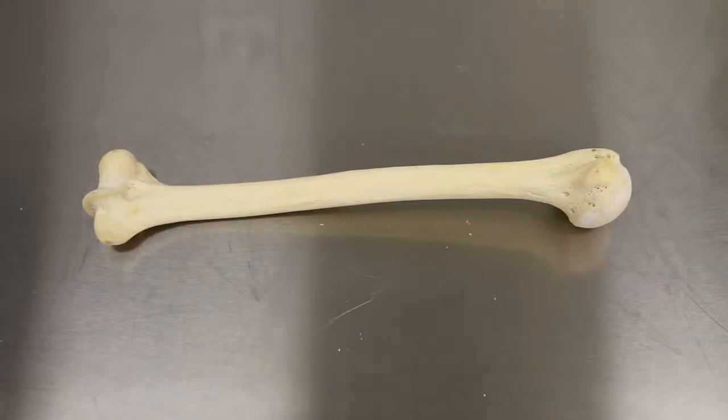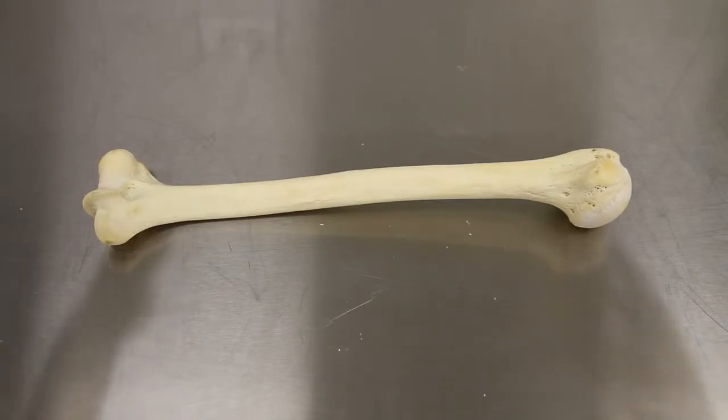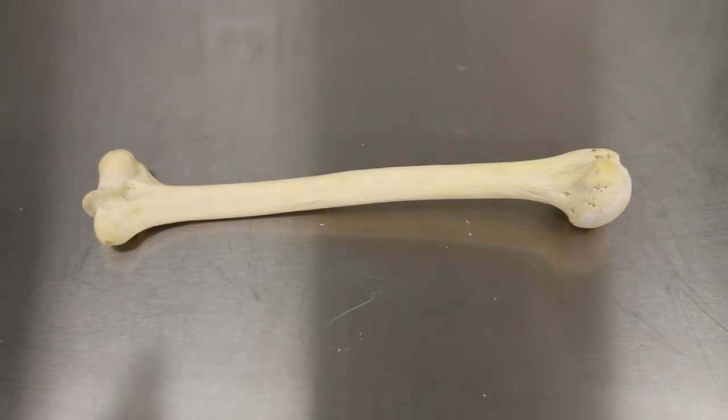Here we are with the one bone found in the arm, which is in between your elbow and your shoulder. This is the humerus. Ha ha, humerus, you know, and sounds like that. And so, of course, as we always start off, we are going to be asking laterality. What side of the body would this particular bone be found on? Because, of course, we have two of them.